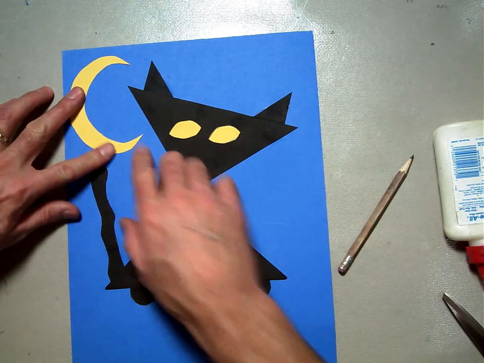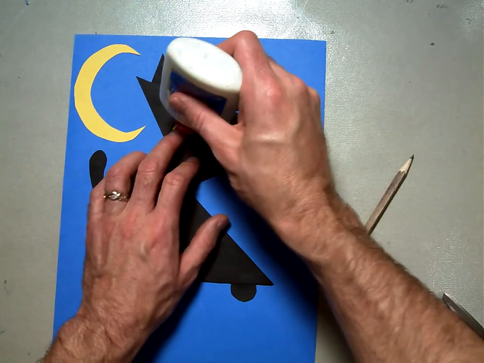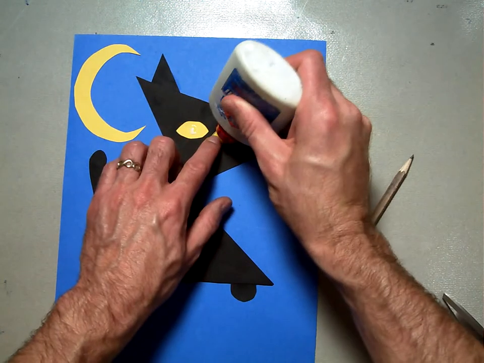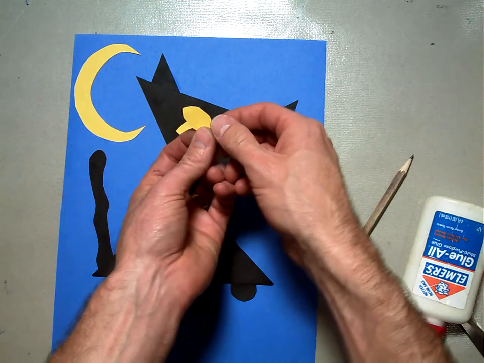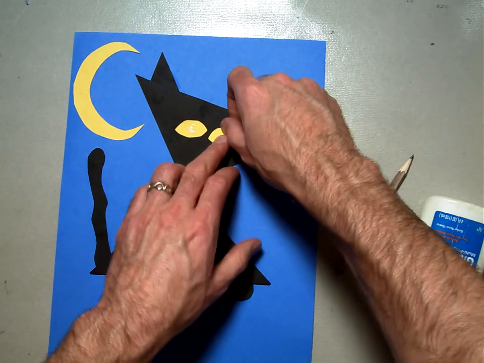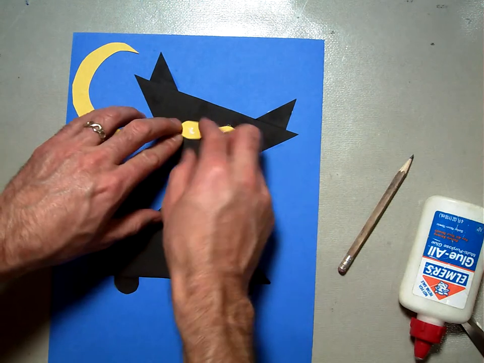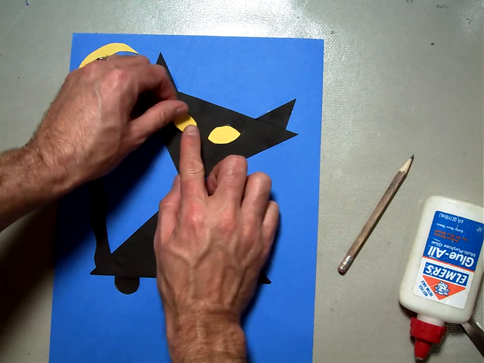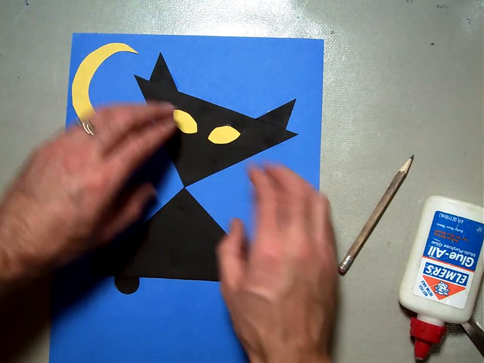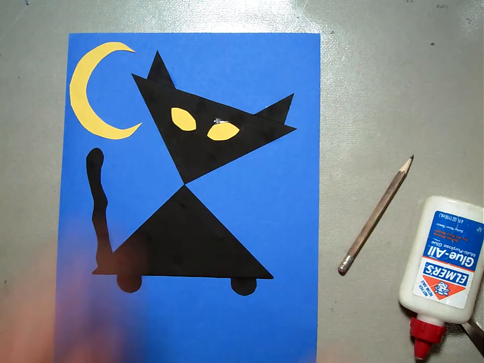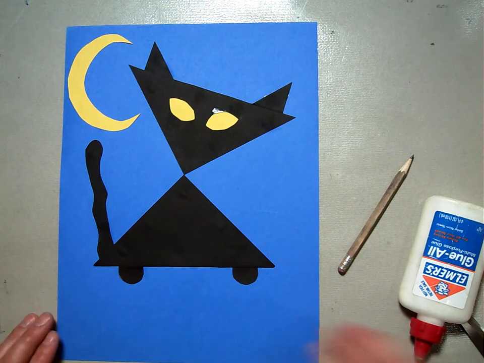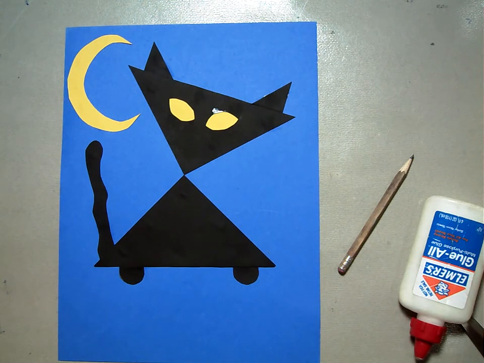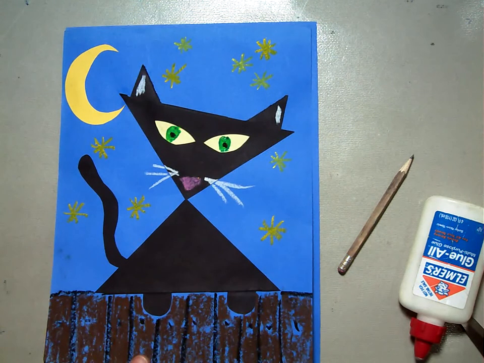And then take your eyes, bunny hops on the eyes, and flip that over. I'm going to tilt them just like I did before. And there we go. So that finishes the collage portion of our cat on a fence. And that's what the final one will look like.